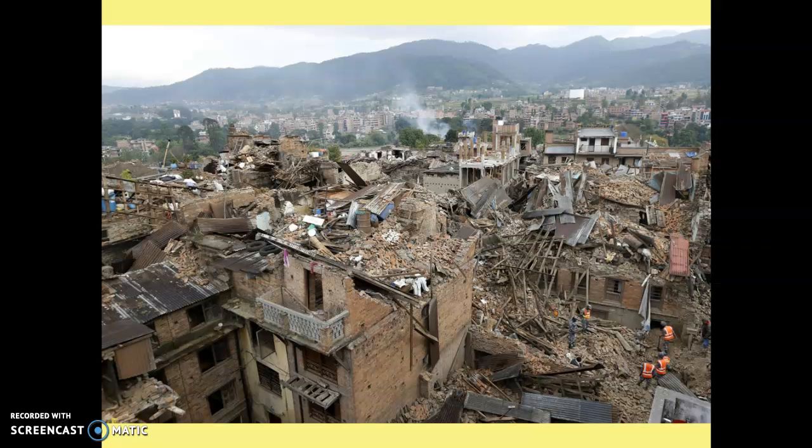Now, Nepal is a low-income country, an LIC, with many of its population living in poverty. And as you can see, the quality of its buildings and structures is really very poor. When an earthquake hit in 2015, the poor building quality made the secondary effects much worse than you might expect in a high-income country, which has high standards of building and engineering.